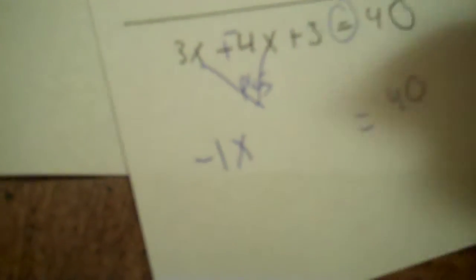So when I add, I'm not adding 3 and 4. I'm adding 3 and negative 4. So it's going to be negative 1x. And then we have the plus 3, because that's not multiplied by x. So we take plus 3 out by minusing 3. Gets me 37. Then you're going to divide by negative 1. 37 divided by negative 1 is negative 37.